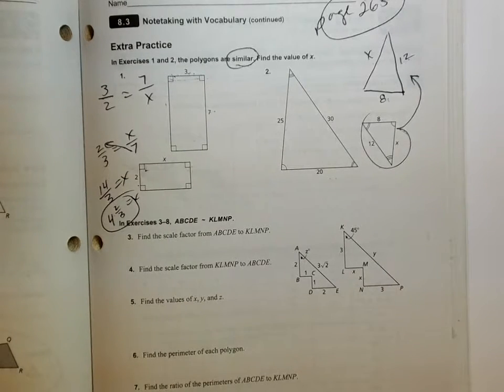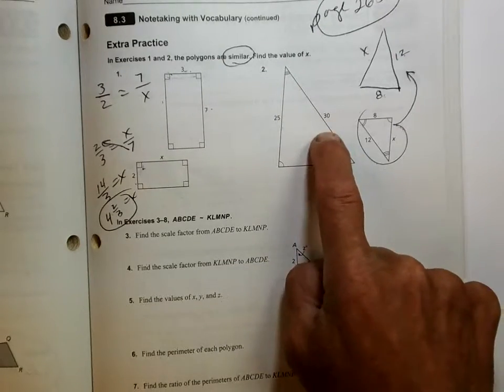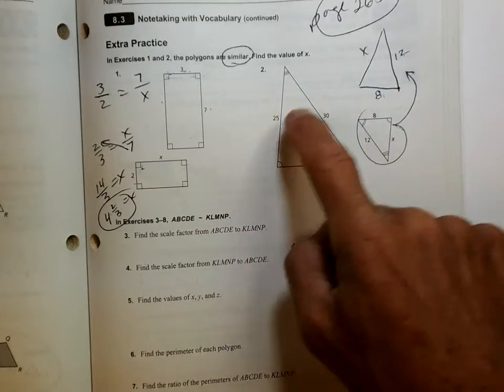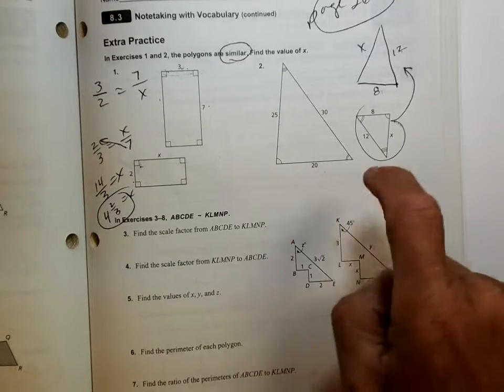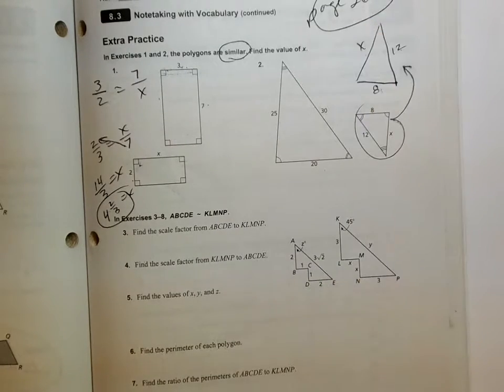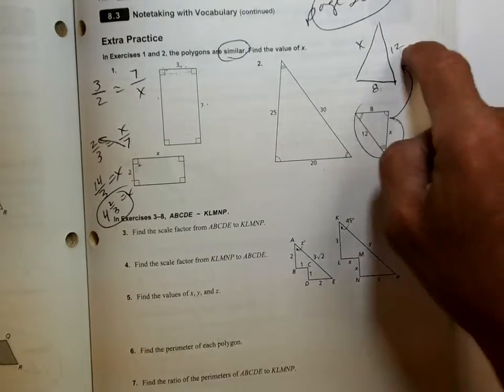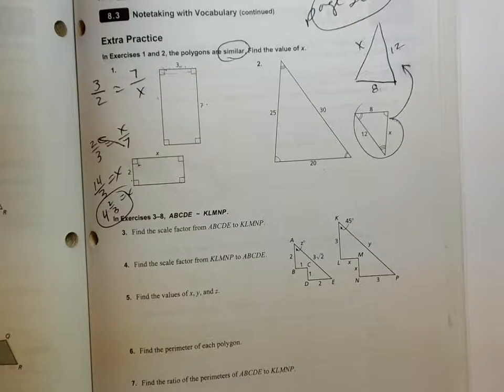If I need to solve for x, there's lots of ways to do it. Listen. x goes to 25 as 12 goes to 30. x goes to 25 as 8 goes to 20. 20 goes to 8 as 25 goes to x. We could do 8 goes to 30 as 25 goes to x. These are all correct ways to do it. Any of those will work as long as you do it the right way: big to small, or small to big, right?